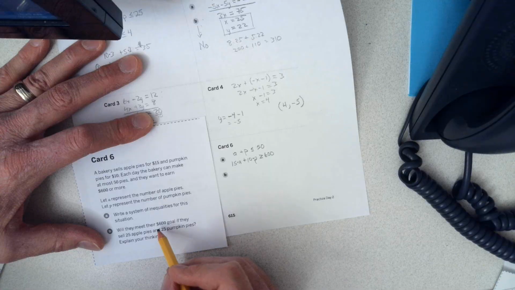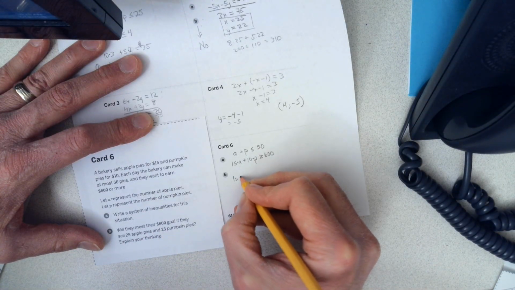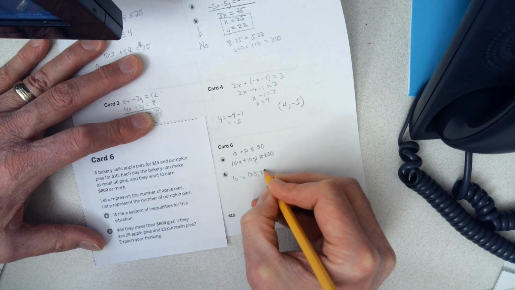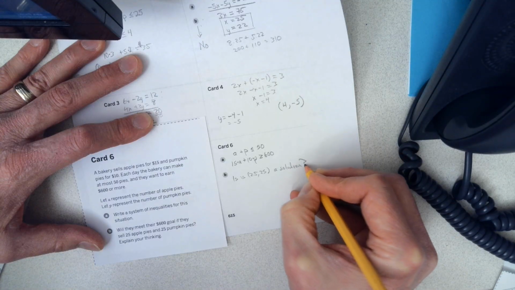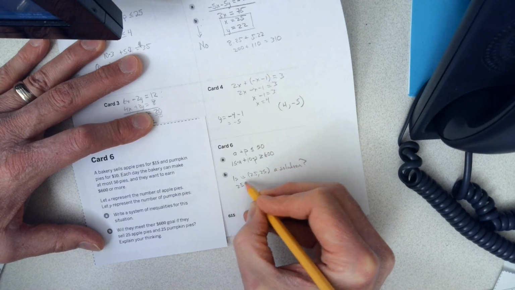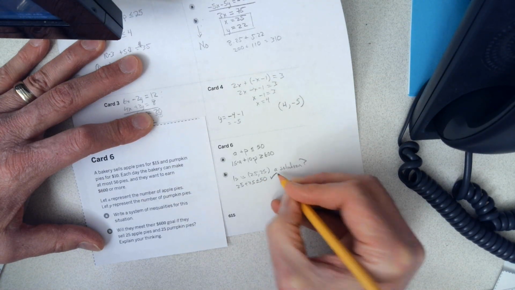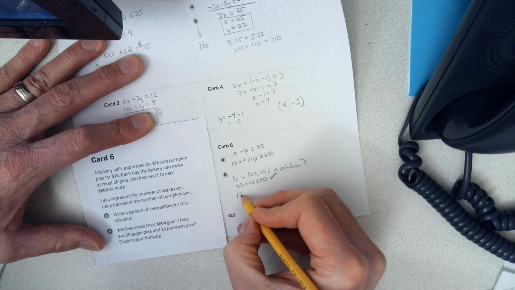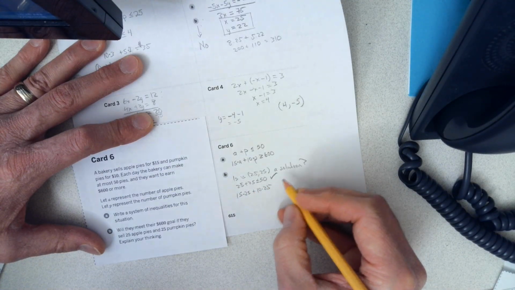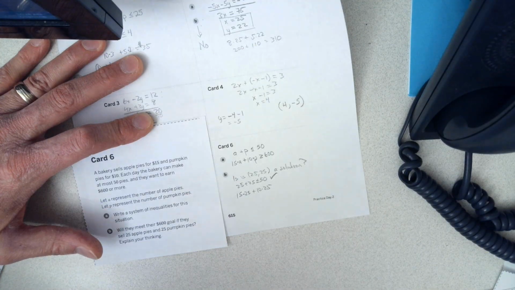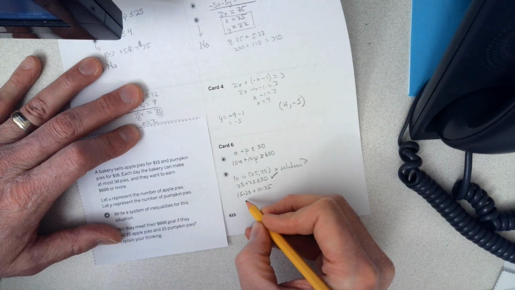Will they meet their $600 goal if they sell 25 apple pies and 25 pumpkin pies? So it's asking me, is (25, 25) a solution? Certainly 25 plus 25 is less than or equal to 50. 50 is less than or equal to 50, so that's good. 15 times 25 plus 10 times 25. Let's see, 15 times 25, I think it's like 375.